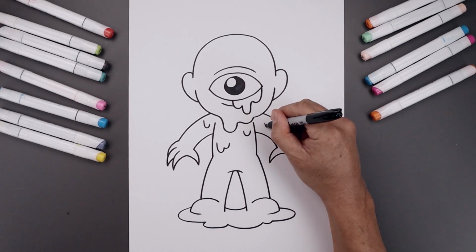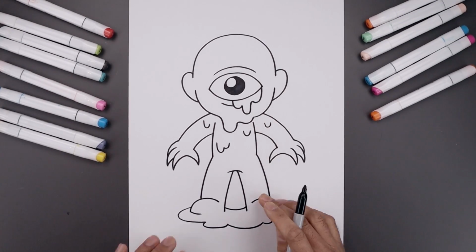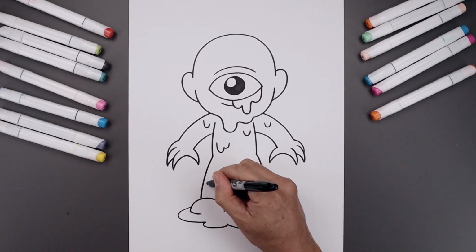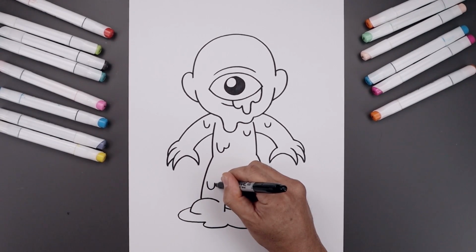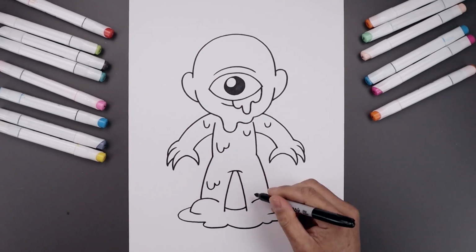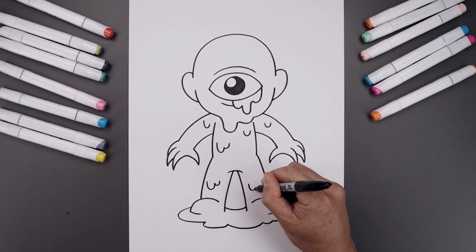Let's add a drip on the right arm. And add some across the legs. Let's start on the left side, come down and up. And again, adding a smaller one on the inside. Add one drip on the right.